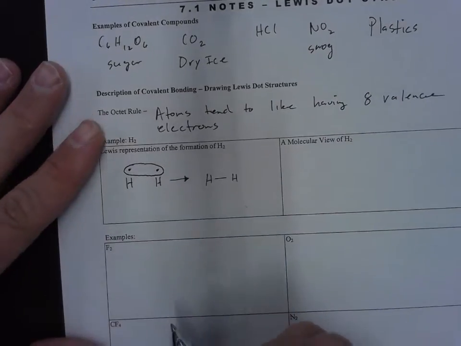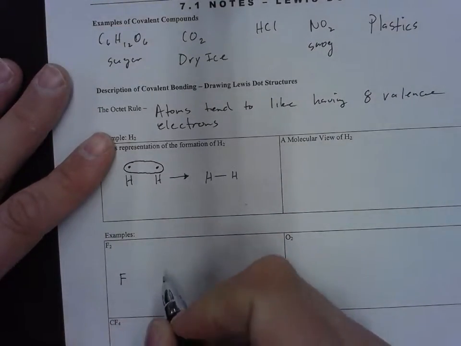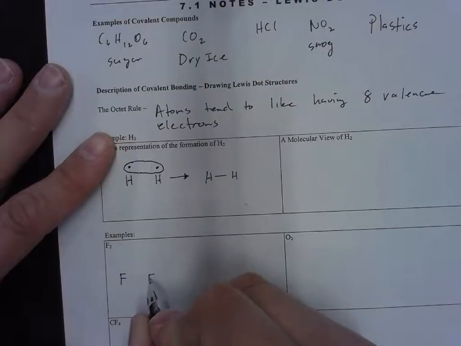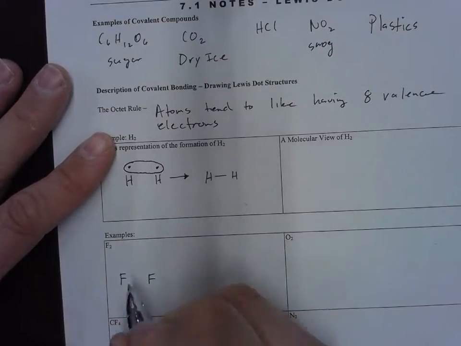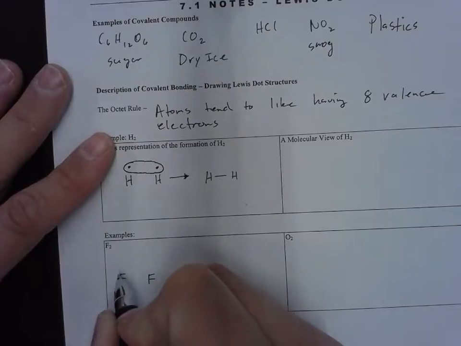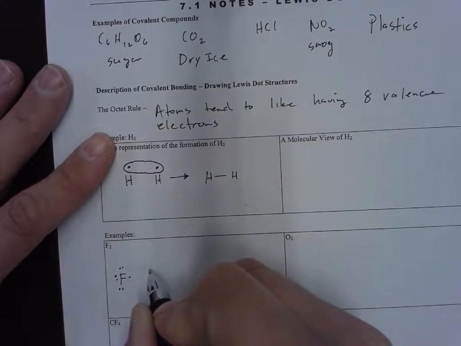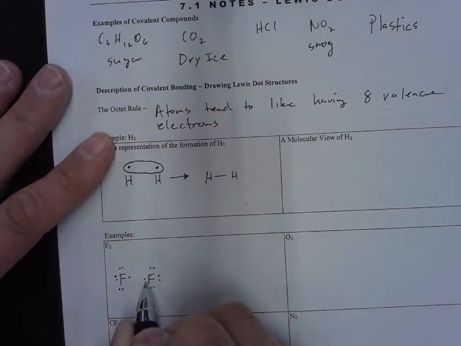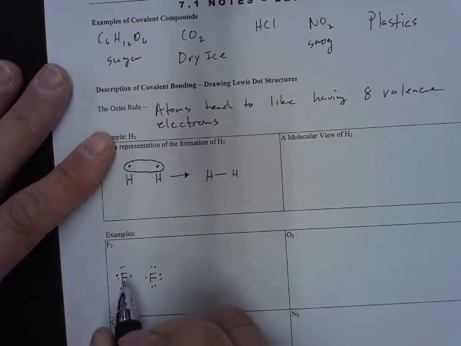Let's do F2. We draw F. The Lewis structure for F is going to look like this. F's got 7 valence electrons. I'm going to make sure that the 7th electron is going to be on this side and on this side, just so that I can draw the bond a little bit easier. So watch. 1, 2, 3, 4, 5, 6, and 7. I just did that so that these bonds are closer to one another. Okay, that's why I drew it that way, and that's acceptable to do. That's perfectly okay.